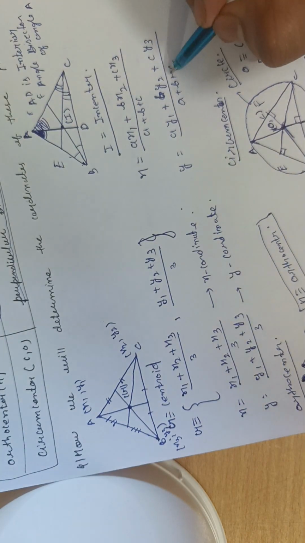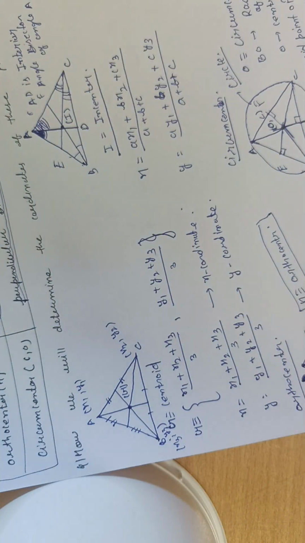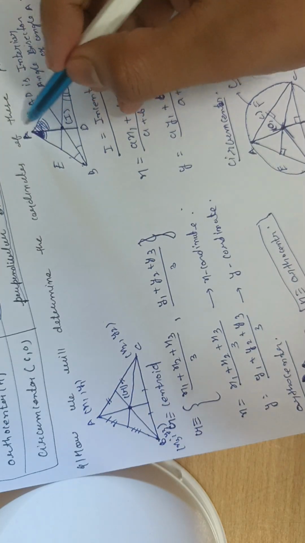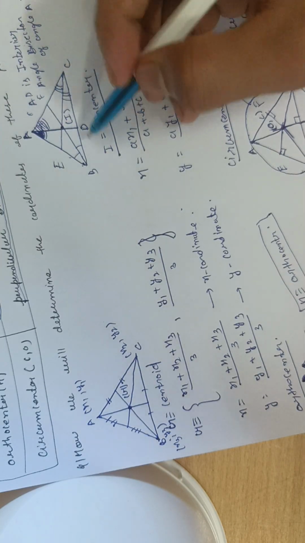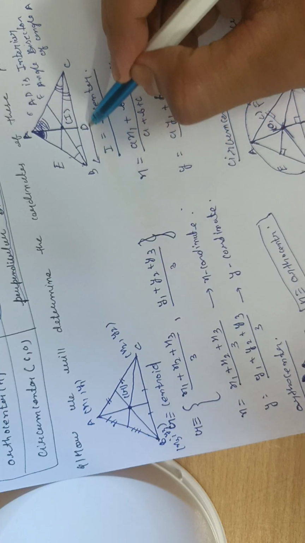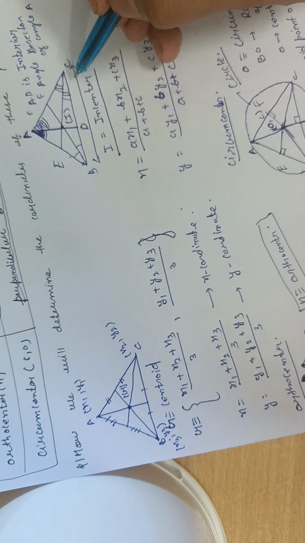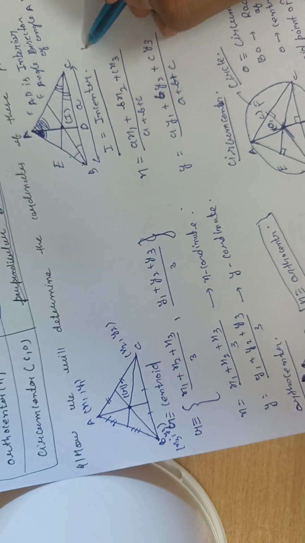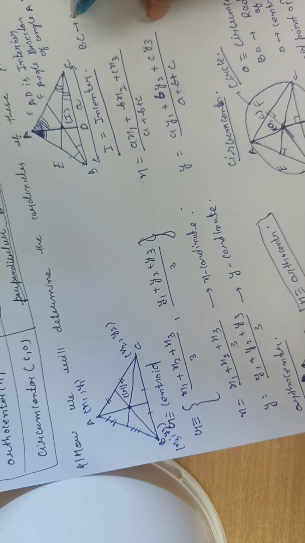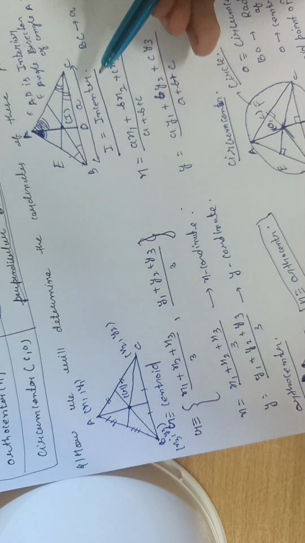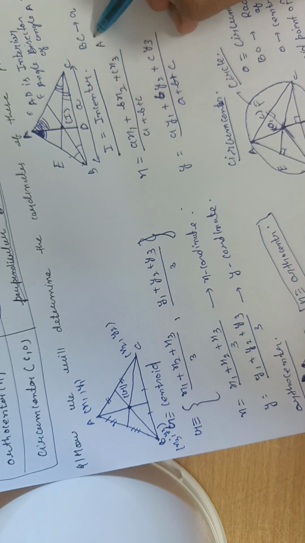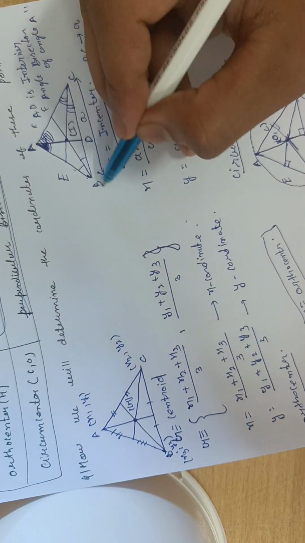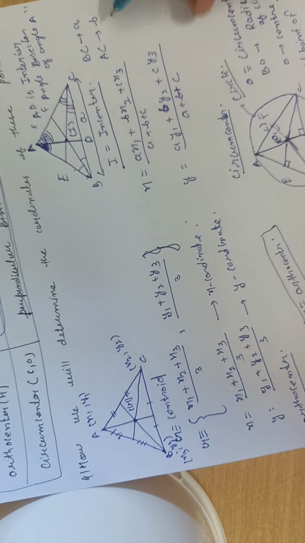Now what are a, b, c? If this is the triangle, this is the vertex A. Opposite to the vertex A, the length of side BC is called a. The length of AC, opposite to the vertex B, we denote with a small b.